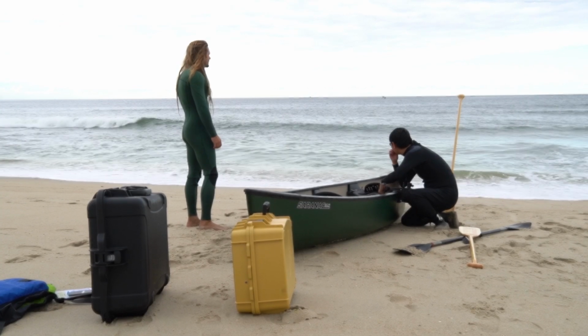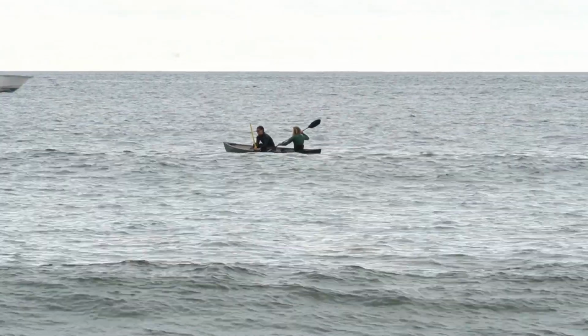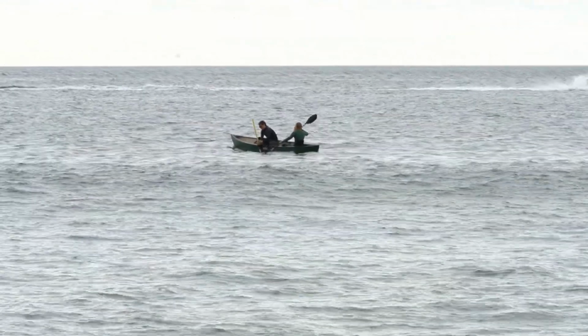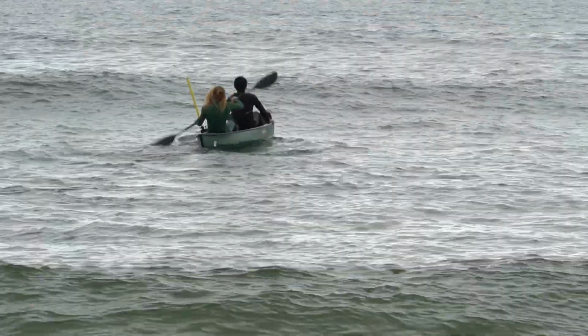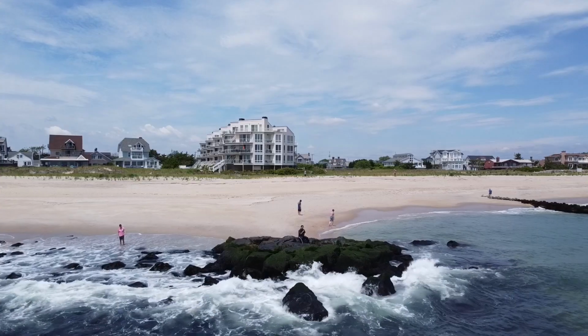So the two gentlemen are in the canoe right now. What they're doing is basically taking sonar or topography measurements of basically the subaqueous area just beyond the shoreline. And the goal of that is to attach it to the topography data that we receive from our drone flights using what is called LiDAR, or light detection and ranging technology, basically providing us a topographic map.